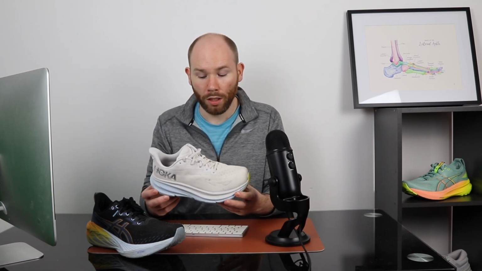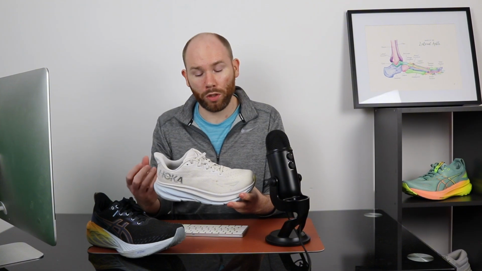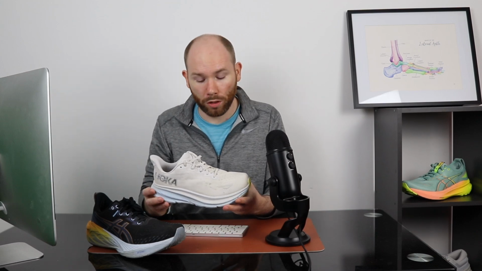So then underfoot, you've got Hoka's CM EVA cushioning, which is a responsive type of cushioning. So as you apply weight to it, it tends to pull you back, so it gives you a little bit of snap and a little bit of bounce in the shoe. The low drop gives you an even distribution of force across the foot, and it's got a nice heel bevel with a nice forefoot rocker which assists in the propulsion phase of the gait cycle.